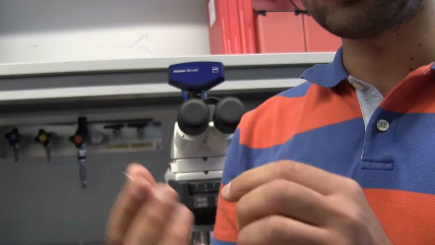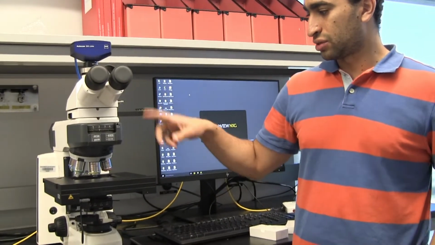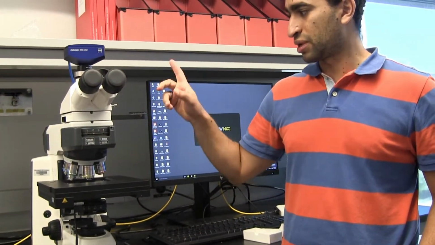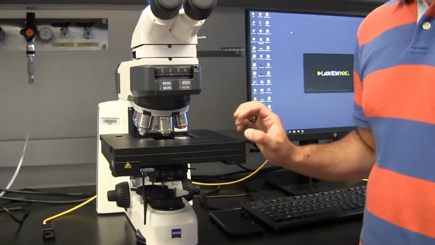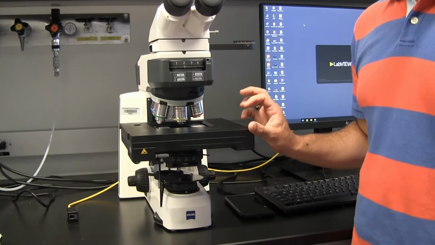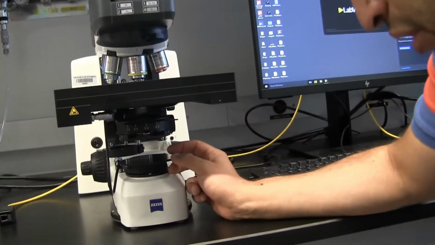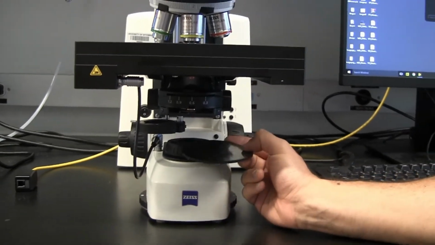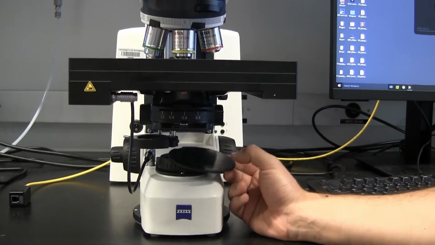We can do this imaging in two modes. One of them we call transmitted light, and the other one we call reflected light. So transmitted light is light that comes from here and you detect it from there, and reflected light is just light that comes from the top and is reflected back. But mainly when we use this microscope, we try to go for the transmitted light. One thing you need to make sure of is that the light source is not covered when you start, and when you finish you have to put the cover back.